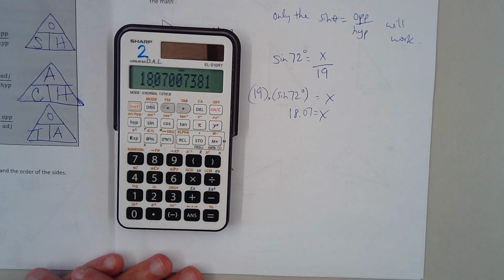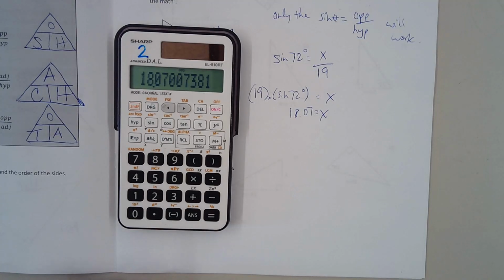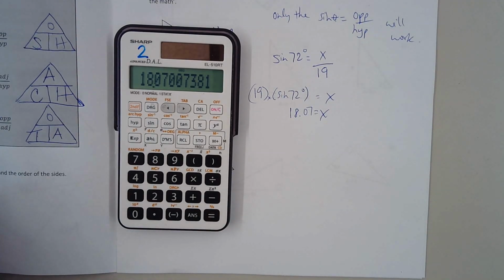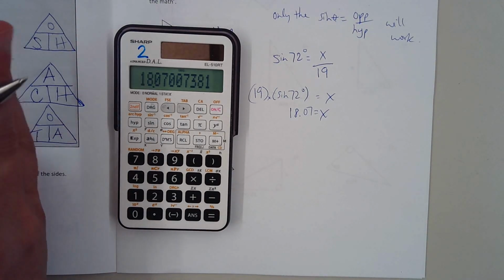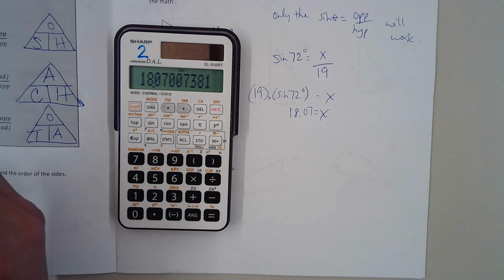18.07 is x. If you don't get that, bring your calculator up to me and I'll show you how to punch it in. They're all different, so we have to get used to yours. It's 19 times sine 72. Yeah, that's good. Okay, so yours you do it. Did everybody get 18? Yeah.